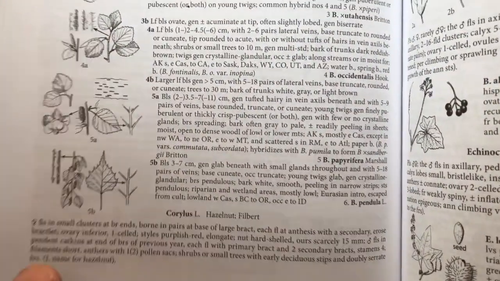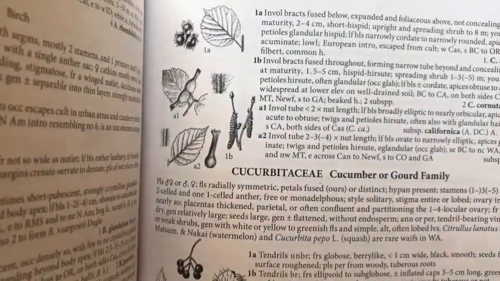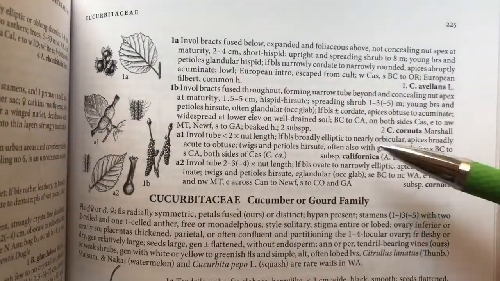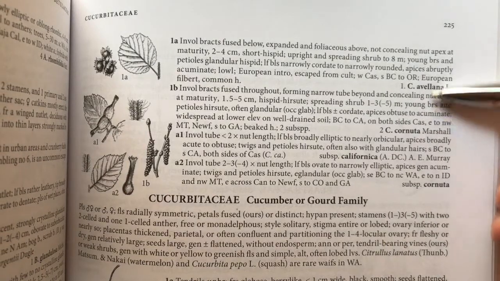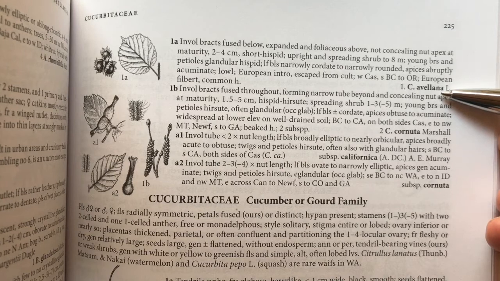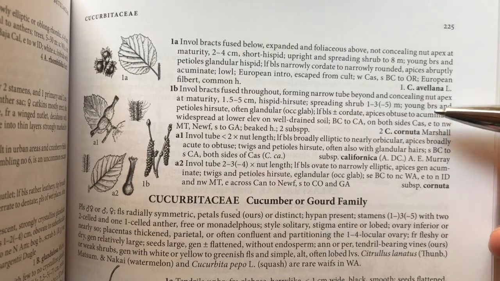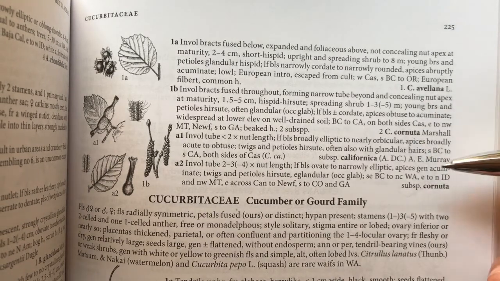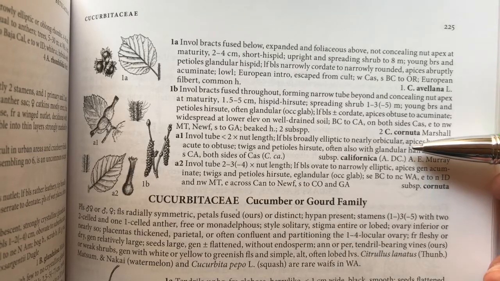Corylus, of course, is a very interesting genus. This is the genus for filbert or hazelnut. And we have a couple species that you might find depending on if they're escaped cultivars like the European filbert, or if there are native species like Corylus cornuta.